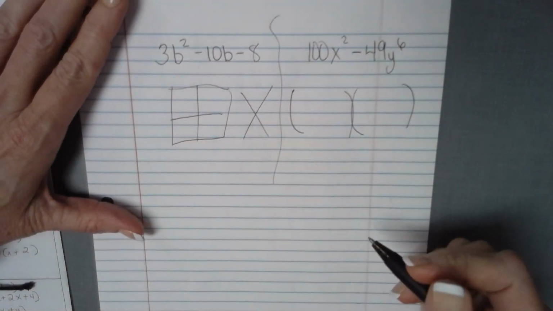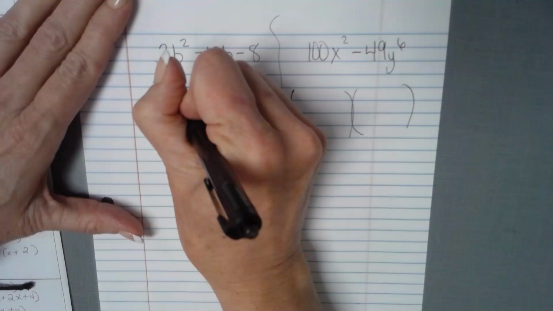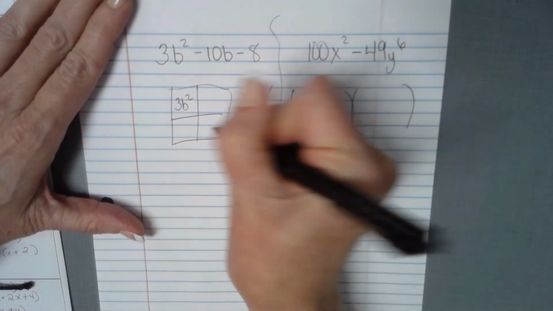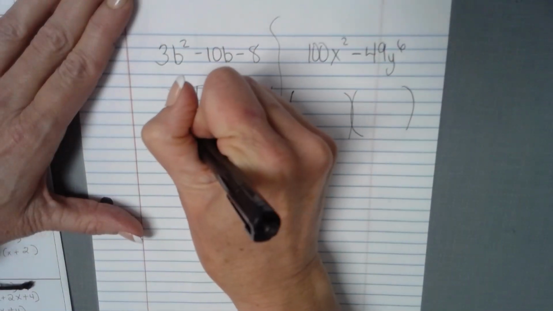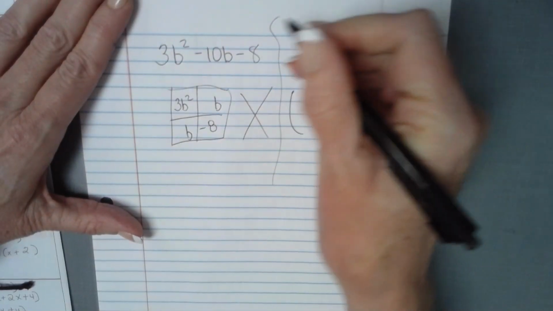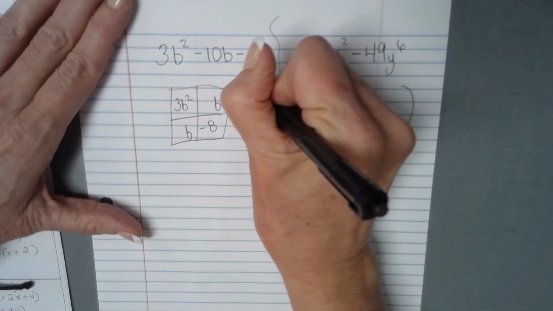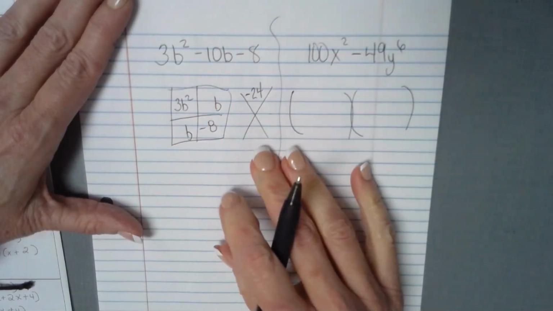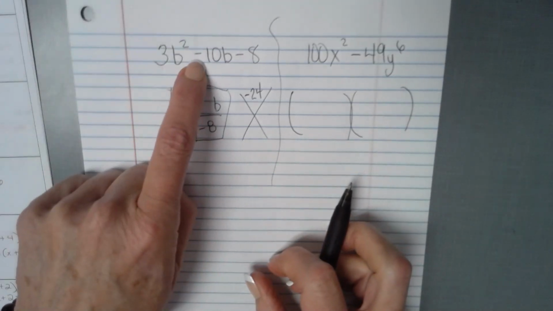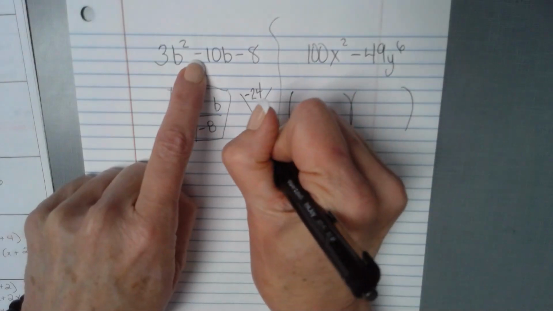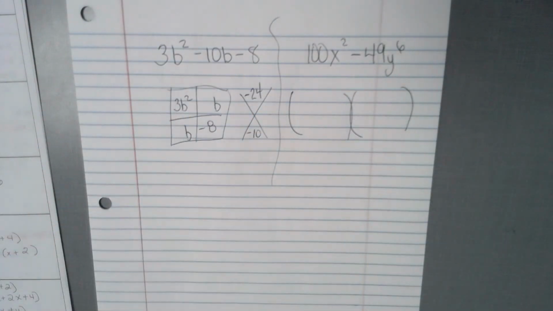So I'm going to let you do both of those. All right, I'm going to take the first step for you. First term, first slot. Last term, last slot. B's go in the empty boxes. When I multiply, I get negative 24. What do I need to combine to get? Middle term, negative 10. Okay?